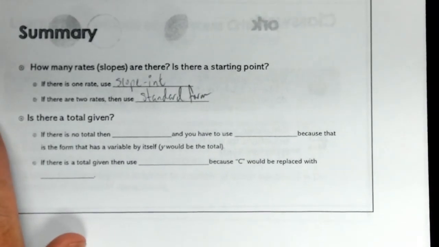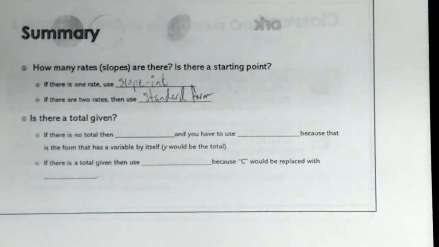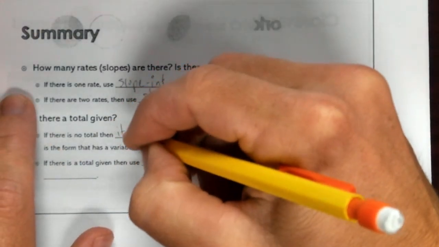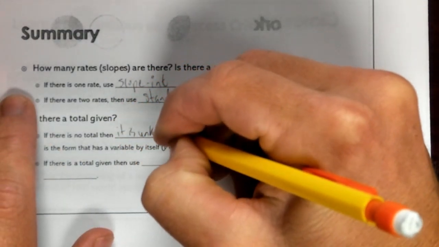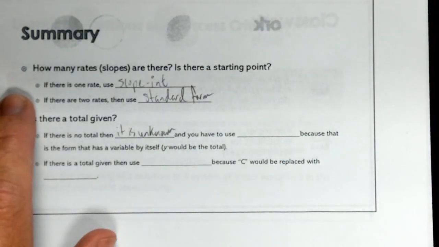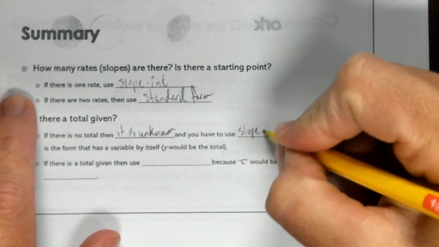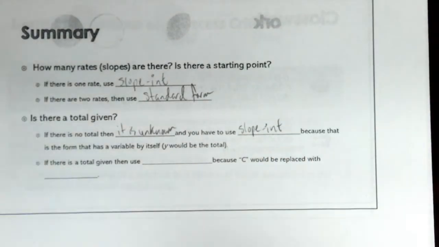Easy breezy, write your equation. Is there a total given? If there is no total given, then obviously it's unknown. If it's unknown, we've got to use slope-intercept. If there is a total given, then we can use our standard form.